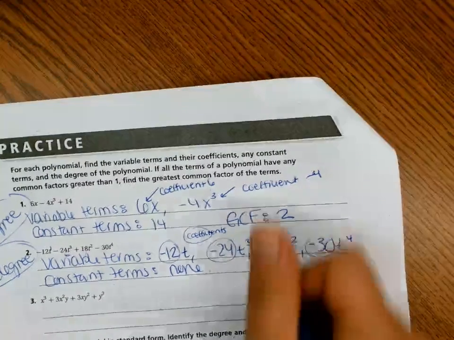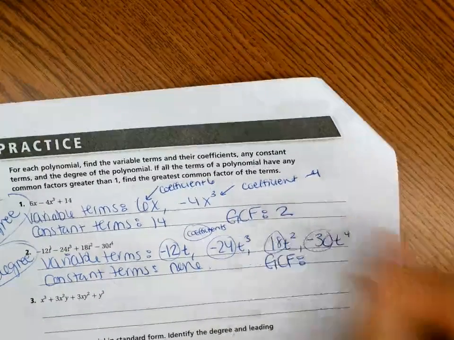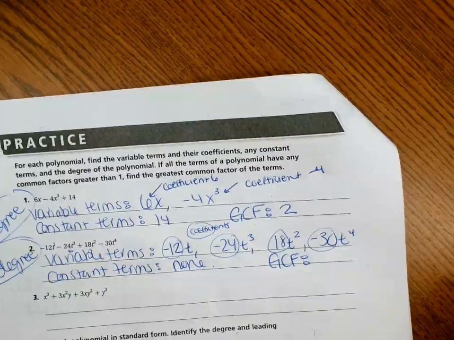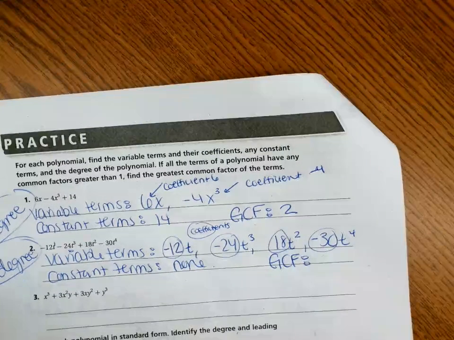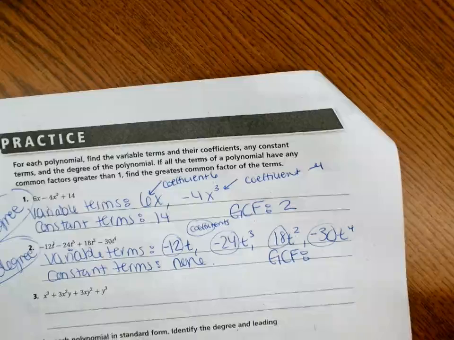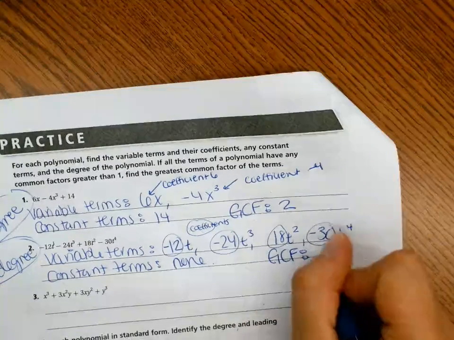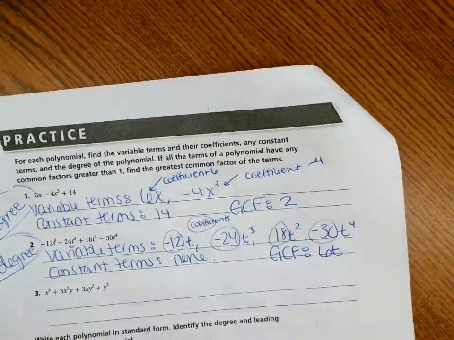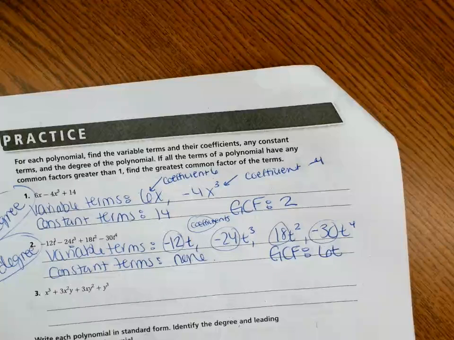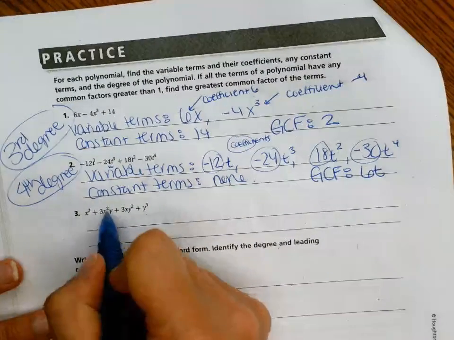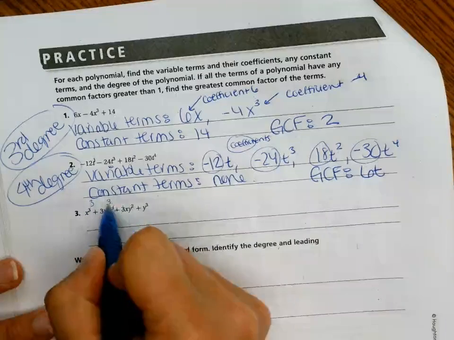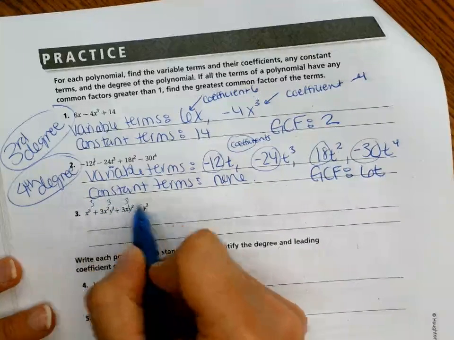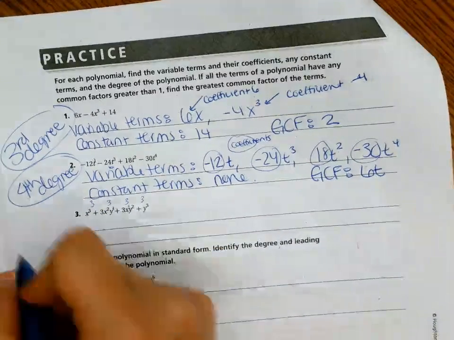Greatest common factor. Isn't that like 6? 6t. You can pull out a 6 and a t, right? 6t. This is 3, 3, 2, 3. Third degree.